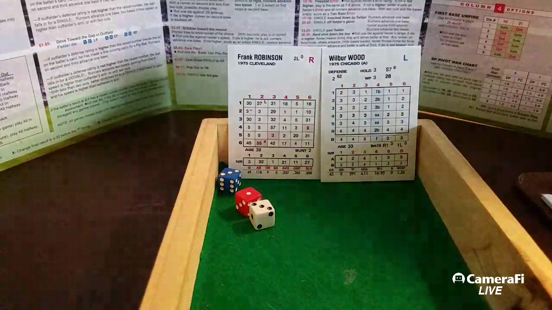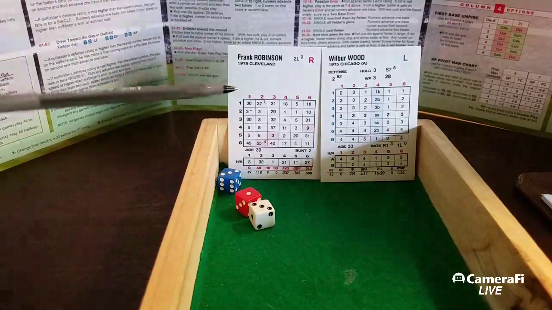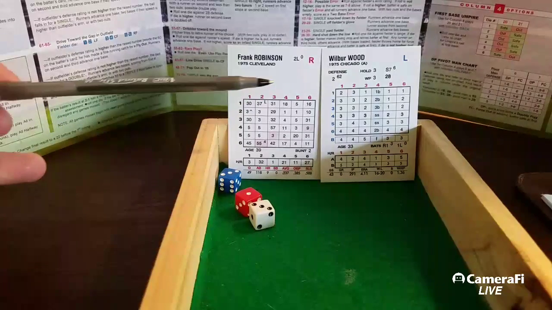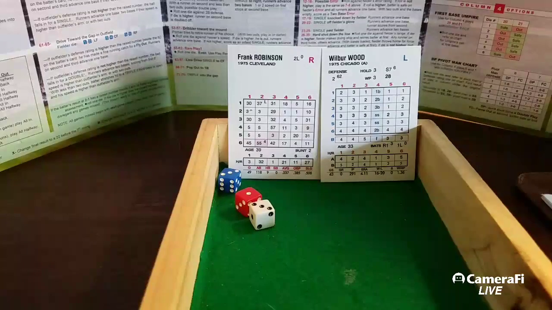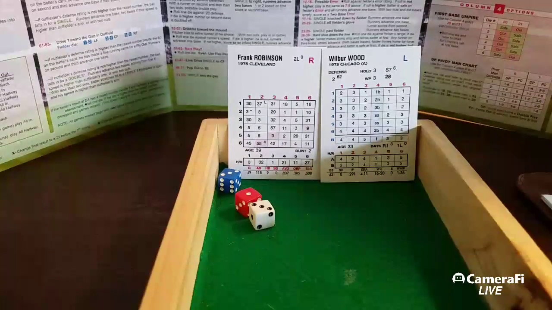Frank Robinson, 1-3-3. So Frank Robinson, a 1-3 is a 30. And a 1-3 for Wood is a 3. That's a 3 in column number 1, and that's a walk. So Frank Robinson, veteran, coaxes.